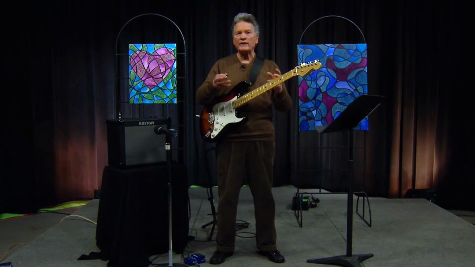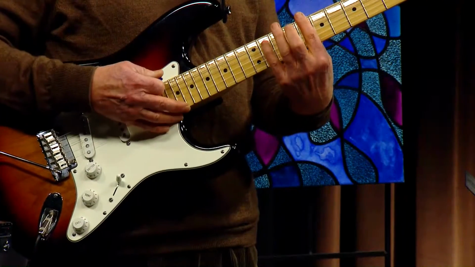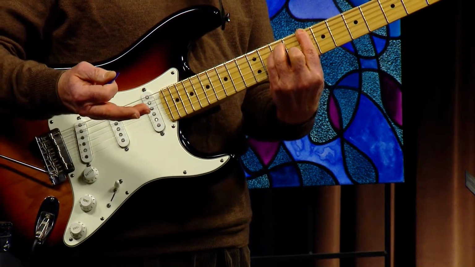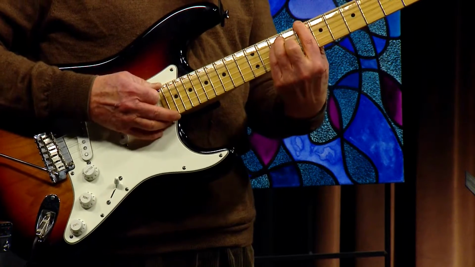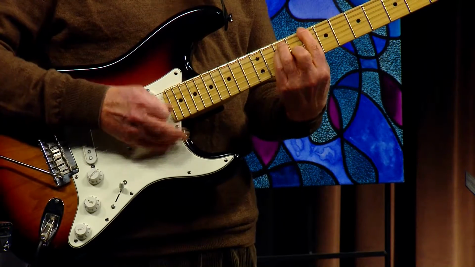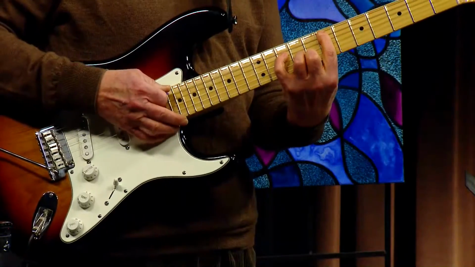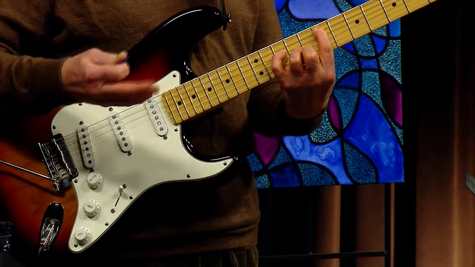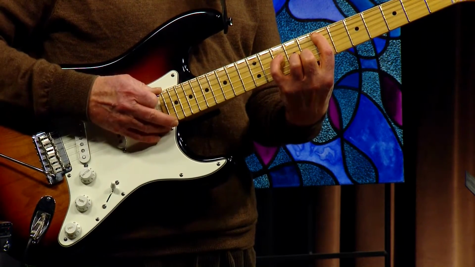Now, first inversion says put 3 in the bass. So if we have this C major chord, zero inversion would say put 1 in the bottom, put 1 in the bass. But now here's 1, 3. So now if we take the C major chord, there's that 8, 10, 12, 1, 5, 8, 10, 12, 8, 10, 12. That's a C major chord in zero inversion. And now put 3 in the bass. We've made the C major chord sound different. Instead of 1 in the bass, we have 3 in the bass.